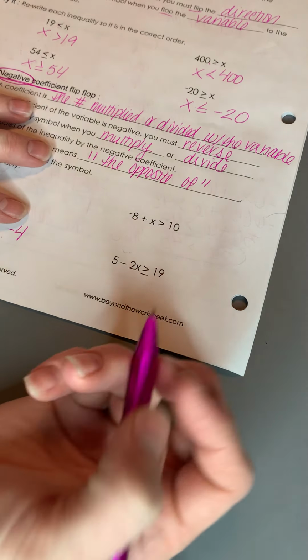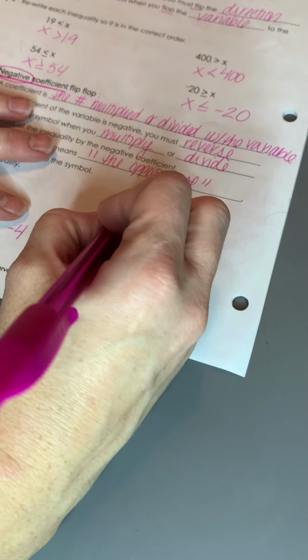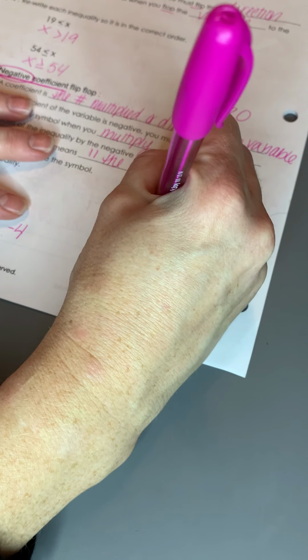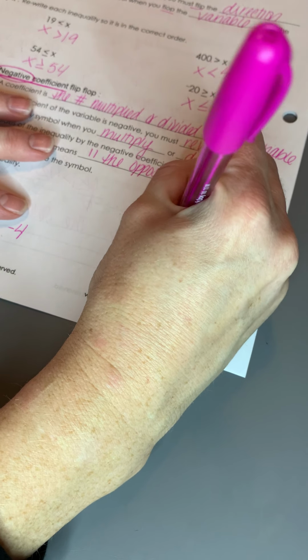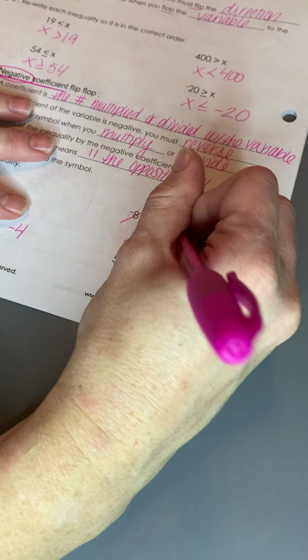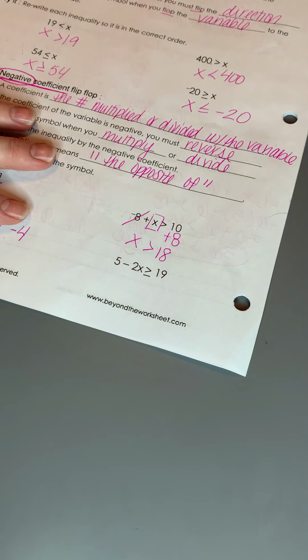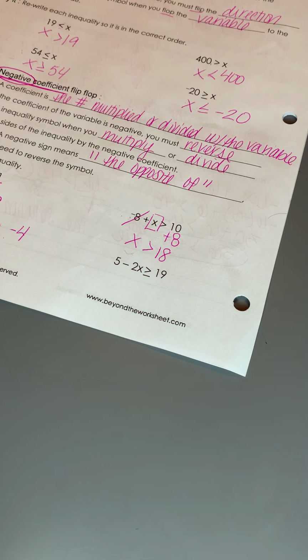Next, we have negative 8 plus x is greater than 10. To get the variable by itself, we add 8 over. x is greater than 10 plus 8, 18. There was no negative with our variable, so that time we did not need to switch it.